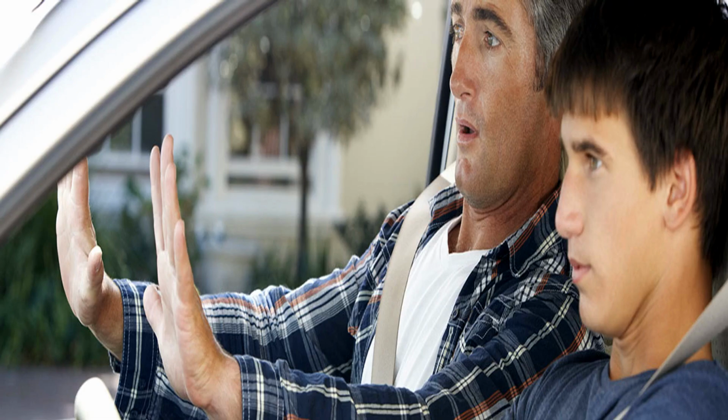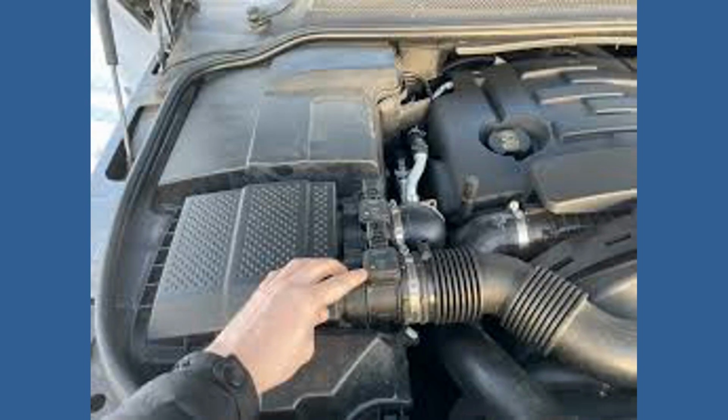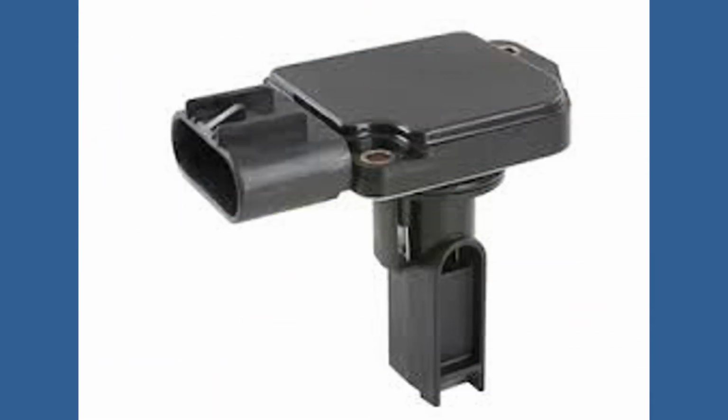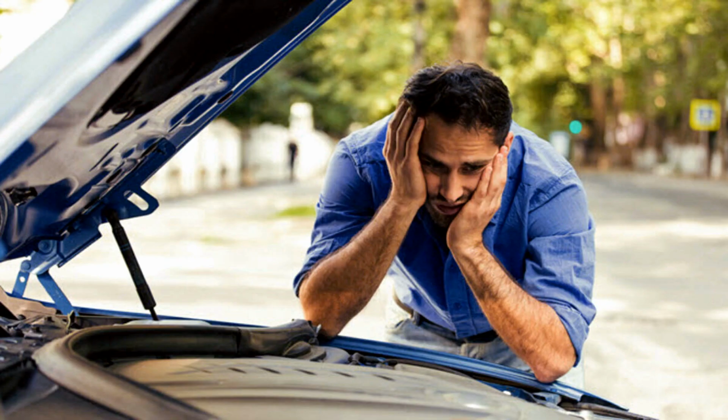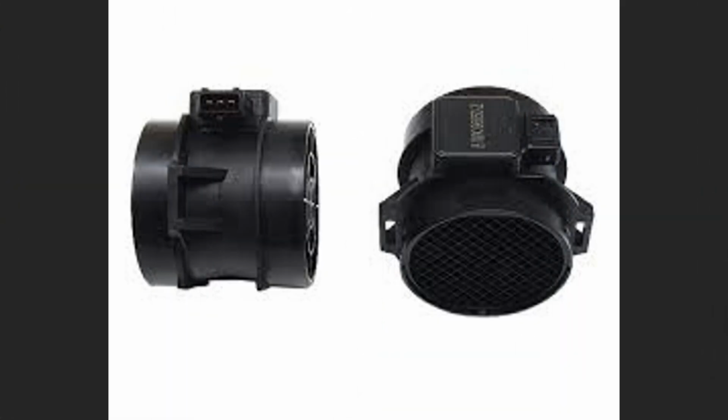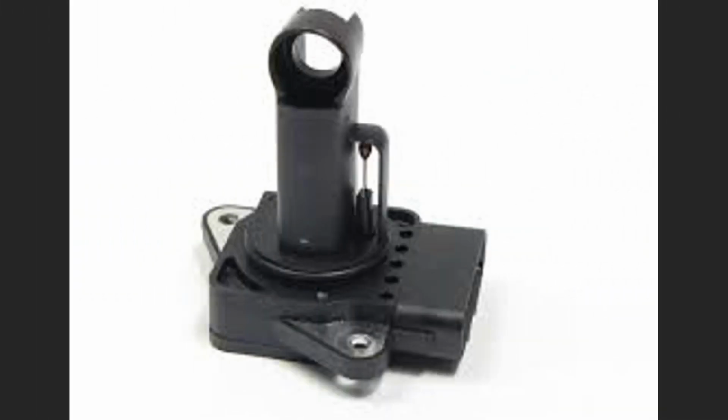15. Rough shifting. A malfunctioning MAF sensor can cause the engine to receive incorrect data, leading to rough shifting in automatic transmissions. 16. Poor engine performance. A faulty MAF sensor can result in overall poor engine performance, including reduced power and responsiveness.